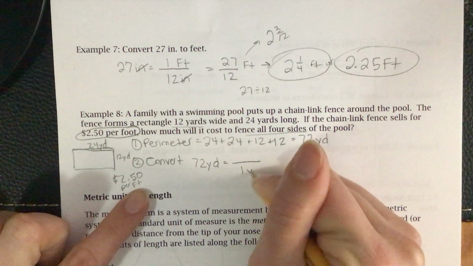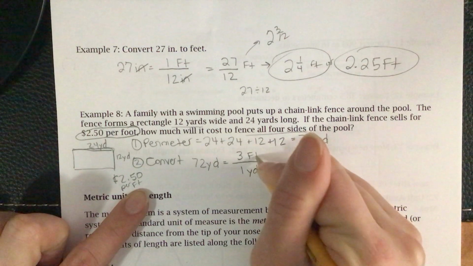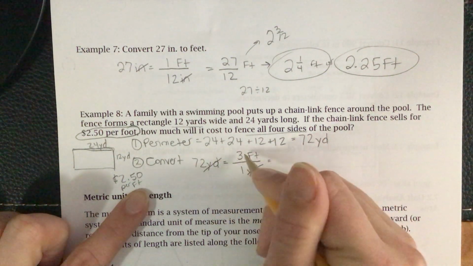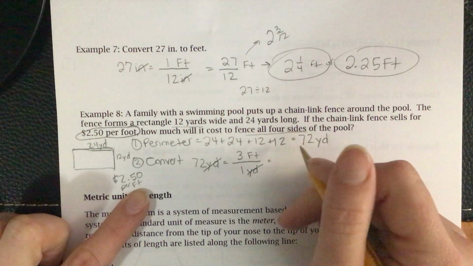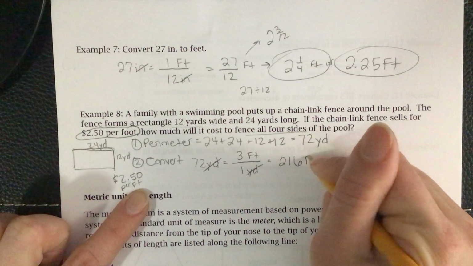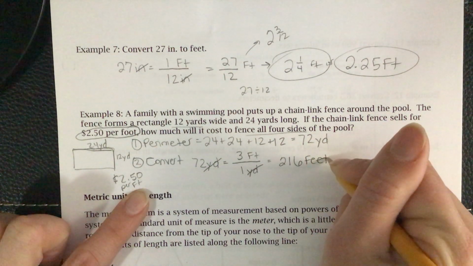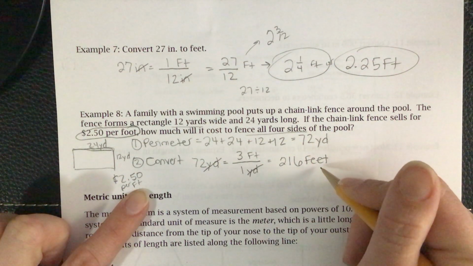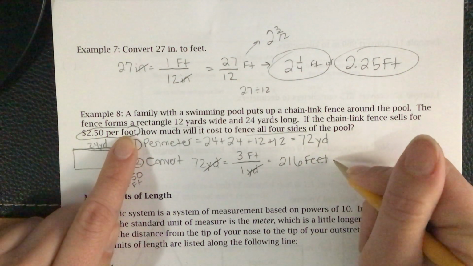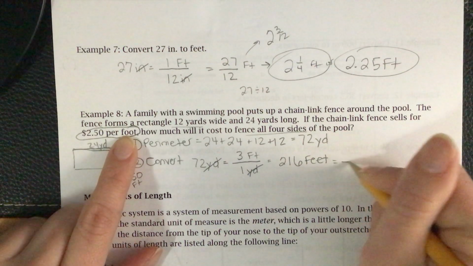We know 1 yard is 3 feet. So I'm going to cancel my yards and multiply 72 times 3. That's going to give me 216 feet. Now, I want to know how much it costs. Fortunately, I have the cost per foot.